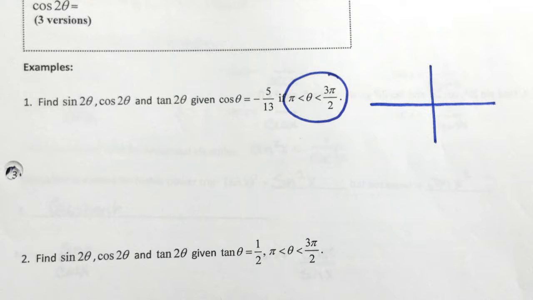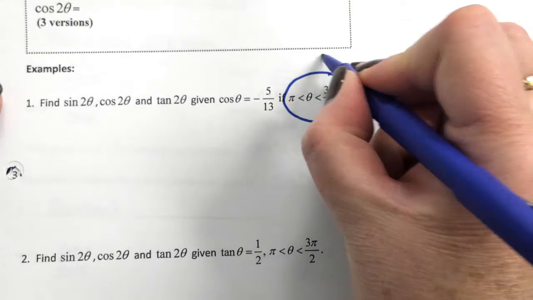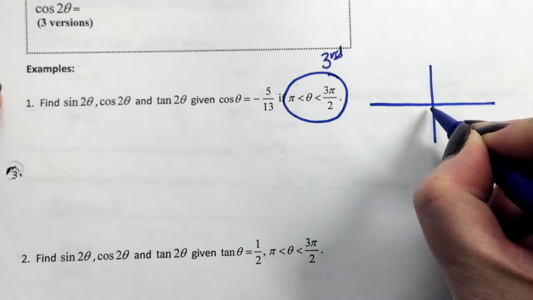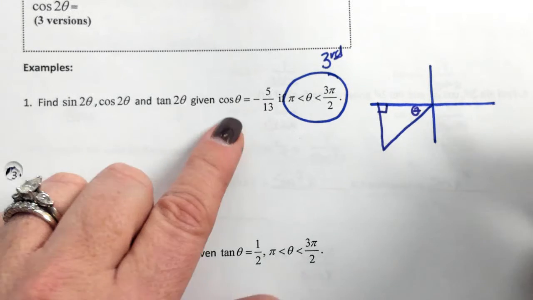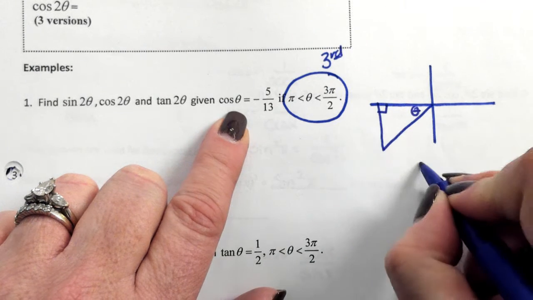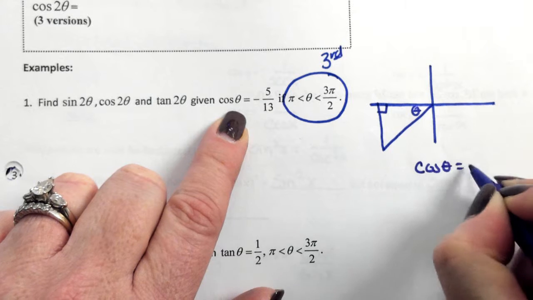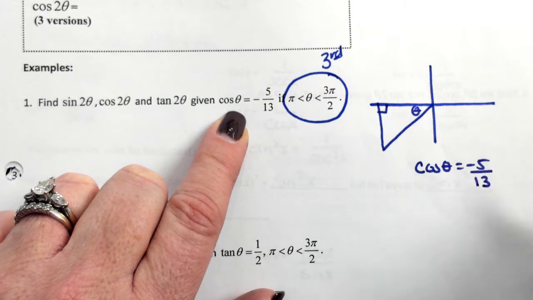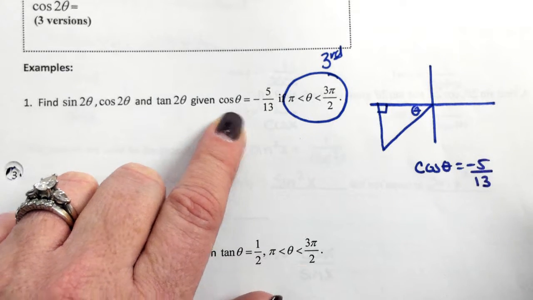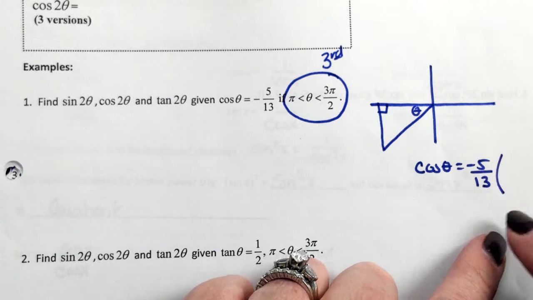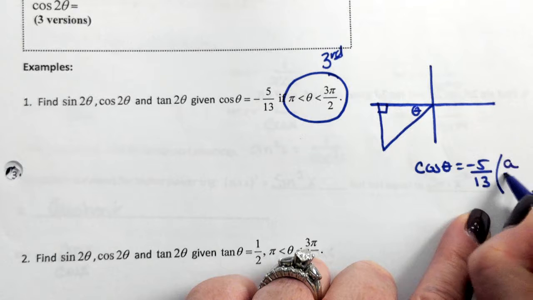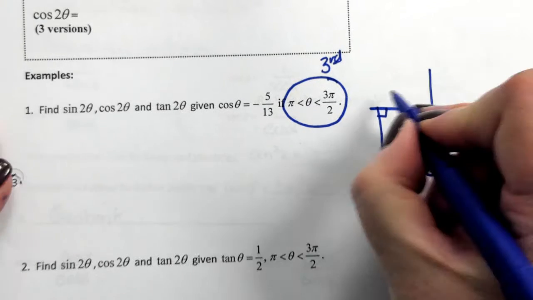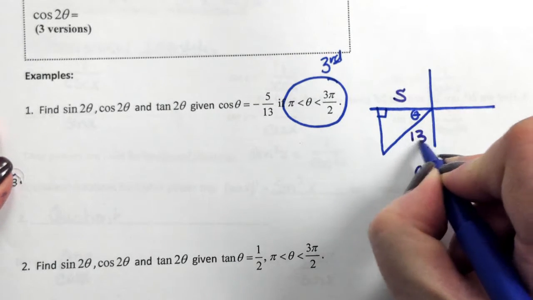So what does that tell you? What quadrant are we going to draw the triangle? 3. So this is the 3rd quadrant. So now they're giving me that the cosine is negative 5 over 13. So going back to your SOHCAHTOA, what sides of the triangle does this represent? This represents the adjacent over the hypotenuse. So here's my adjacent side of 5, 13.